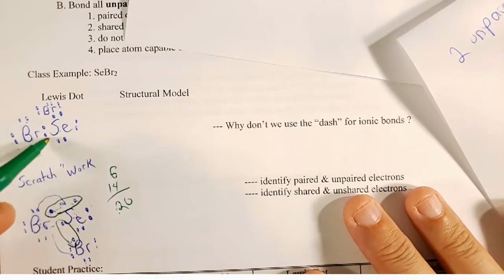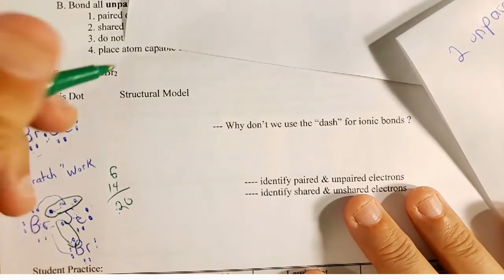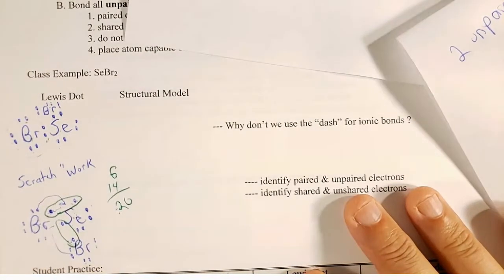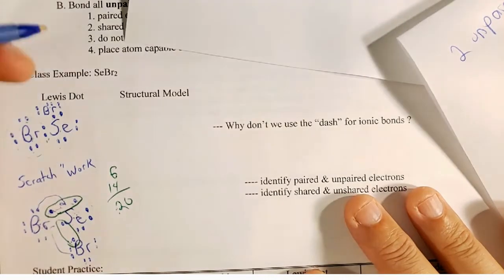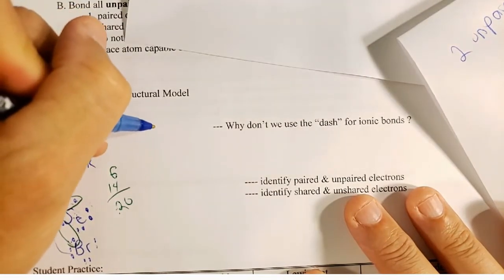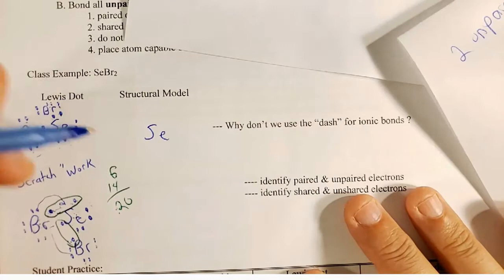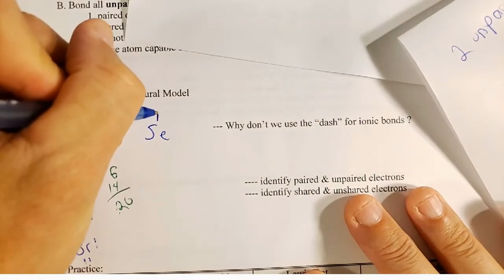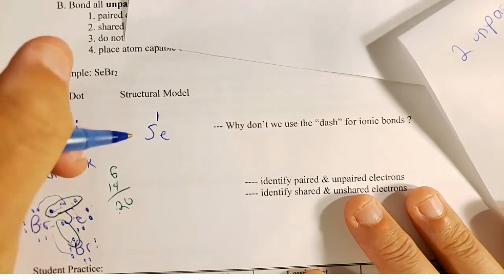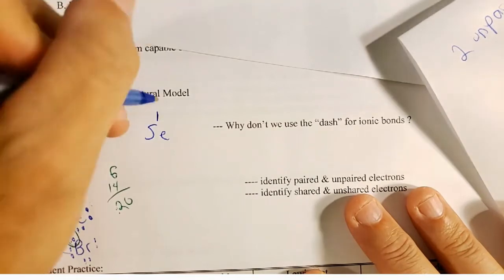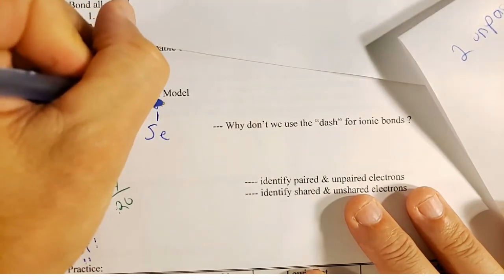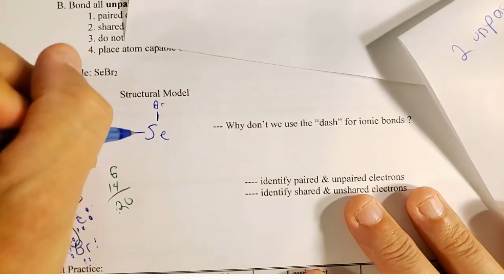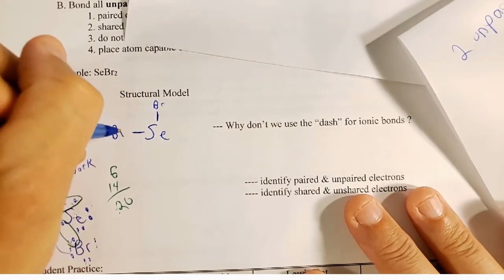Okay, now what we often draw instead of the pure Lewis dot is a structural model, which is really the same thing. It's a lot faster to draw, and it looks a lot better, especially compared to what I've done here. So if I'm drawing my structural model, I'm going to again start with my guy in the middle, the selenium. And since this pair is being shared, this is where we draw that with those dashes that we saw earlier. So selenium is going to share one pair with this bromine up top, and selenium is going to share another pair with this bromine on the side.